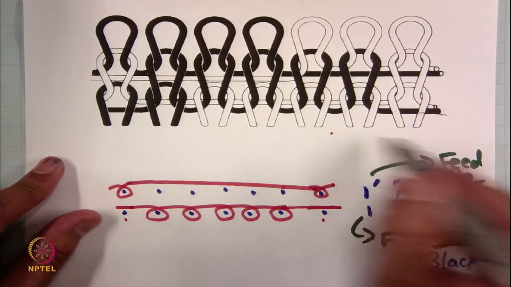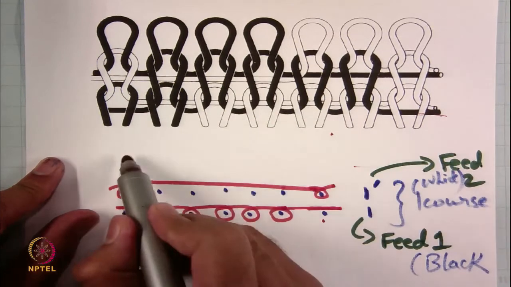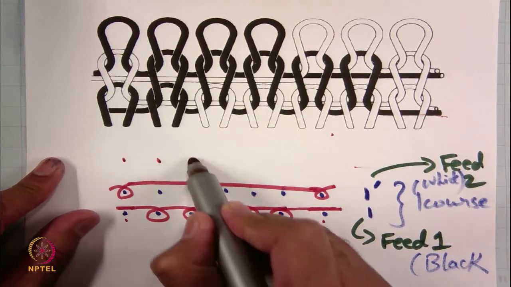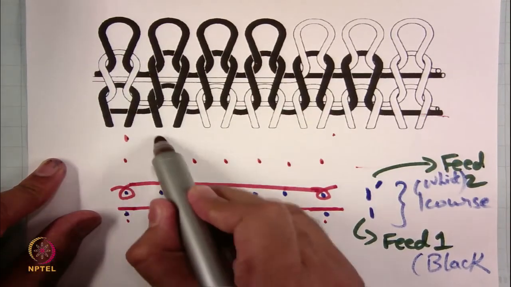We can move to the second course as well. So, again in the second course we require 7 needles, 1, 2, 3, 4, 5, 6, 7 columns, and for 2 feeds.